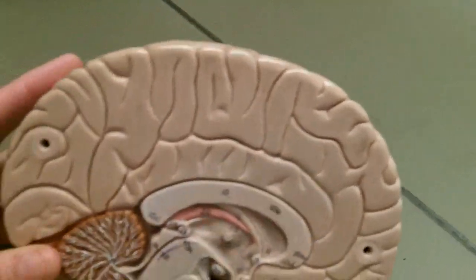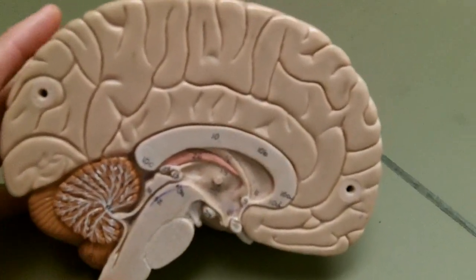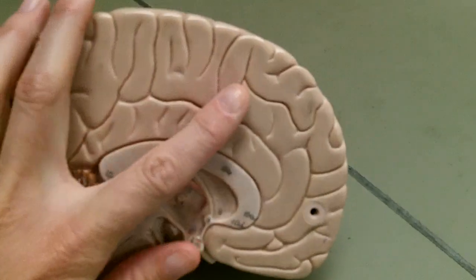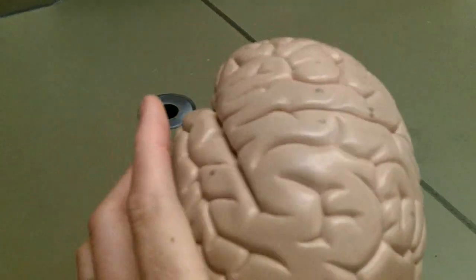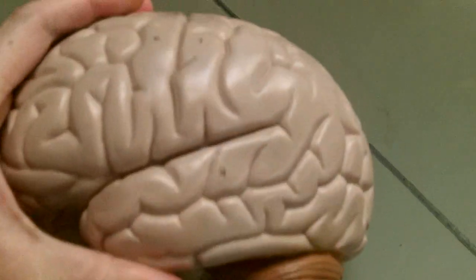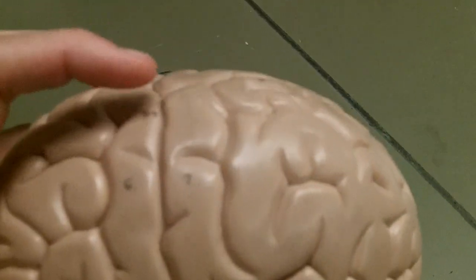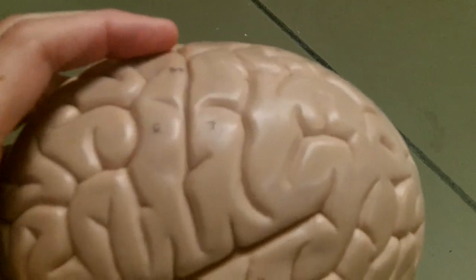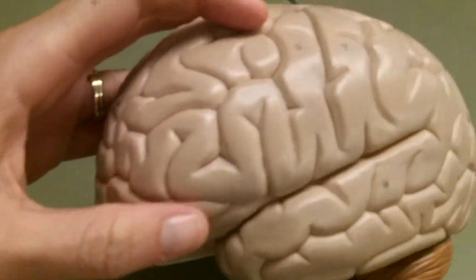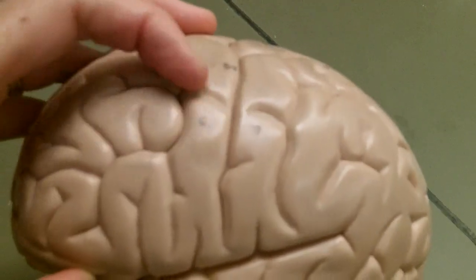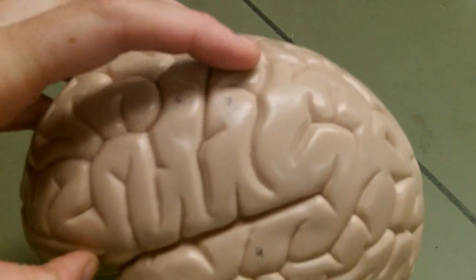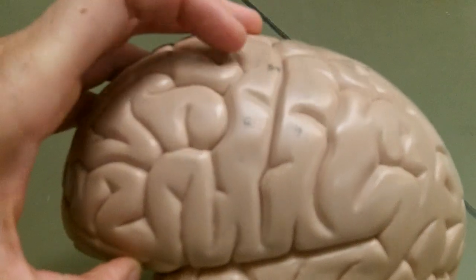So I'm going to review the model of the brain, and here we're seeing the medial aspect of the brain, and on this side you're seeing the outside or lateral aspect. You can see the central sulcus here, and this is the anterior side of the brain. That's the posterior. So here's the precentral gyrus, and here's the postcentral gyrus.